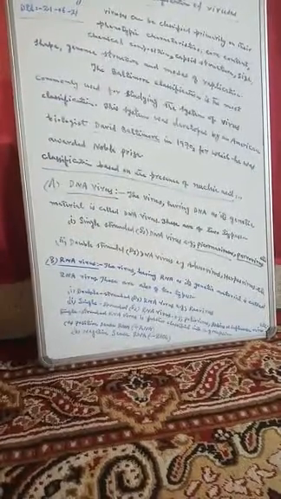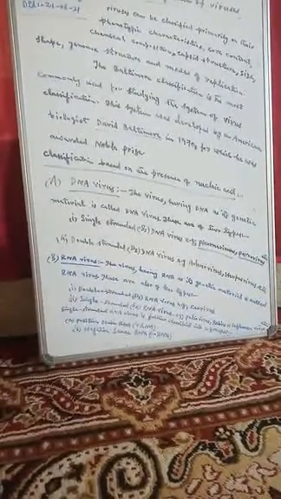Regarding the classification based on the presence of nucleic acids, first we will see the DNA virus. The viruses having DNA as their genetic material are called DNA viruses. The DNA virus can be defined as a virus having DNA as its genetic material.